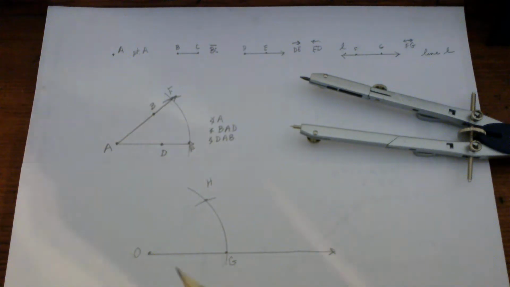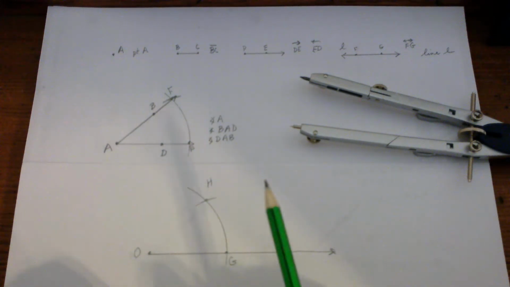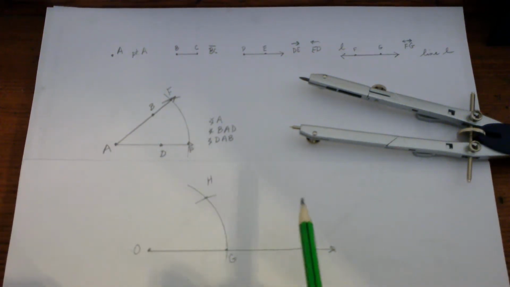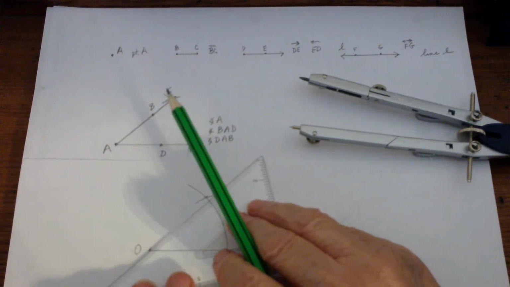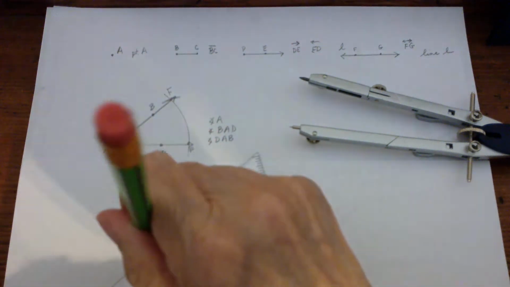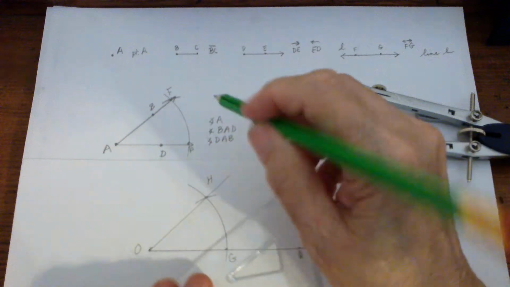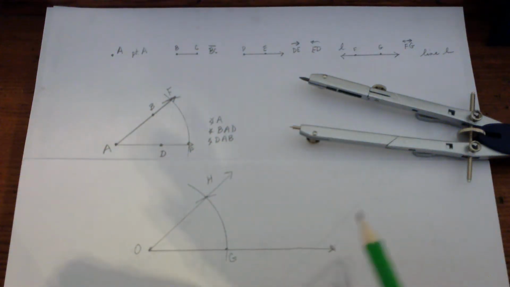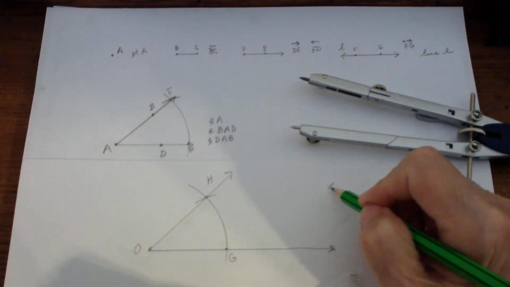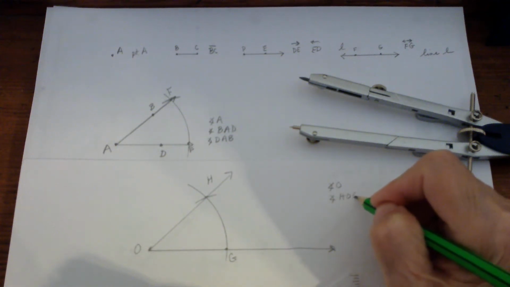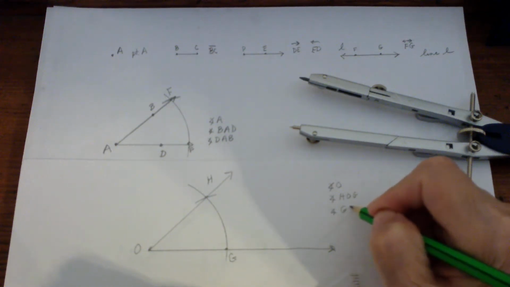So now I have two points that determine a line. I can draw the line segment. You can tell I'm using a different sheet of paper. But I'm going to draw a line segment from O to H, and go beyond that and make this into a ray, because we know that two rays with a common vertex make an angle. So now I have angle O, or we could call it angle HOG, or angle GOH.